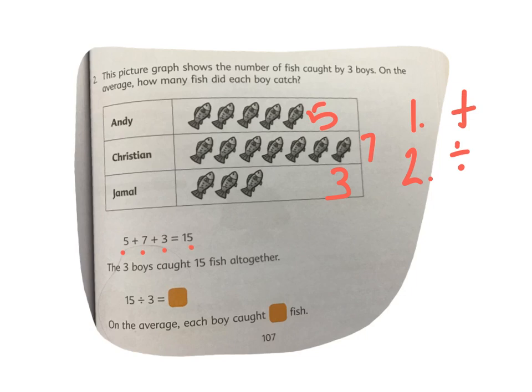What I like to do, a trick, I like to pull out 10. So I knew that 7 and 3 was 10. 10 plus 5 is 15. That's just one little trick. The 3 boys caught 15 fish altogether.